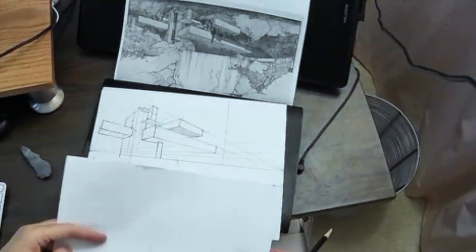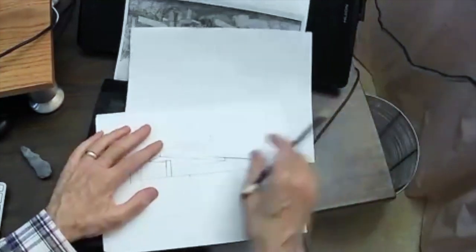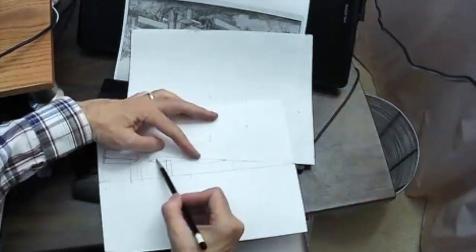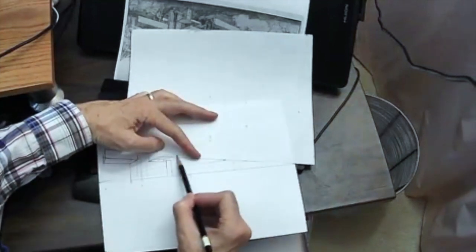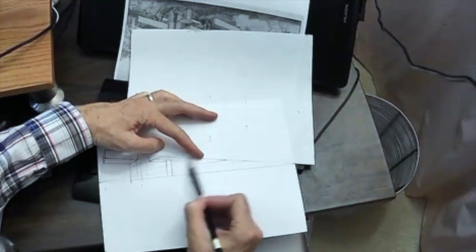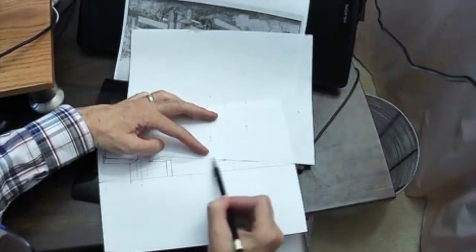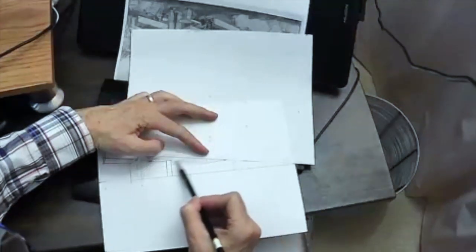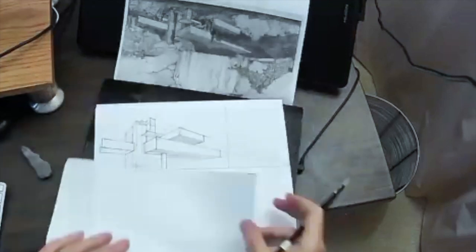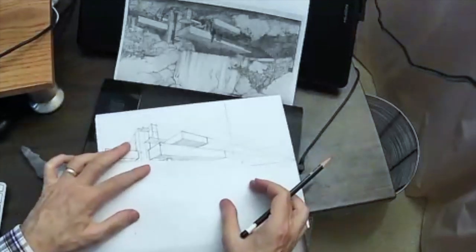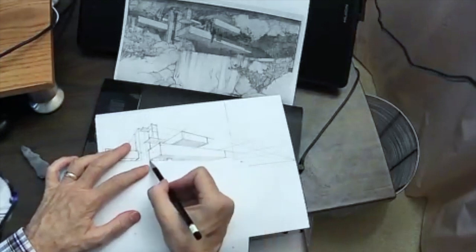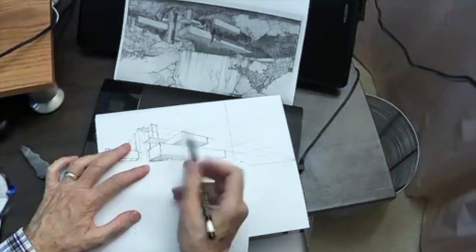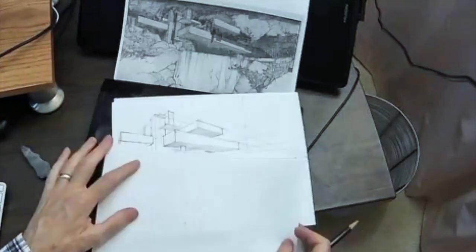And I'll do the same over here. Kind of go in the same direction as the convergent vanishing point. Okay. And of course, one more.